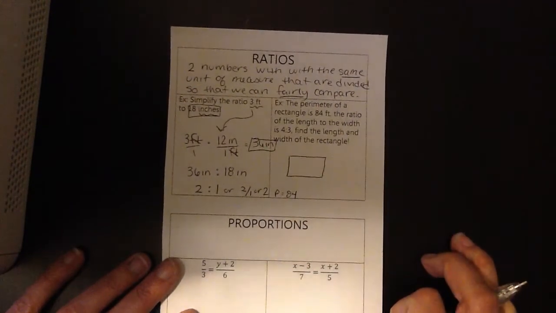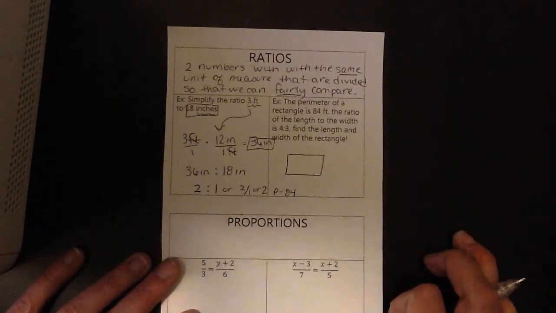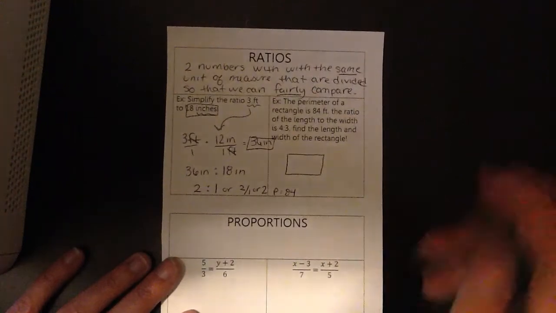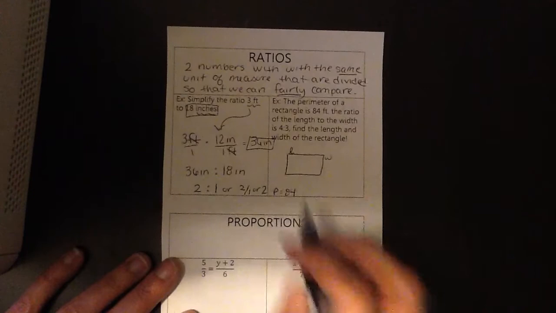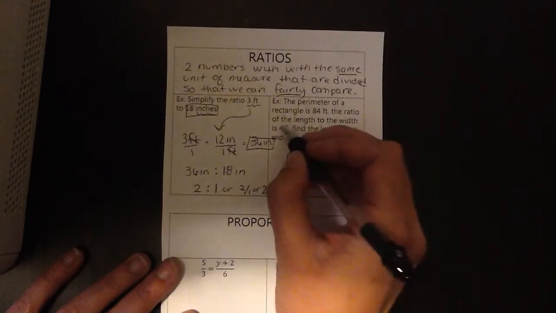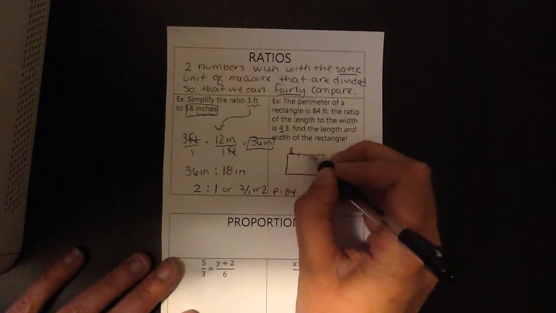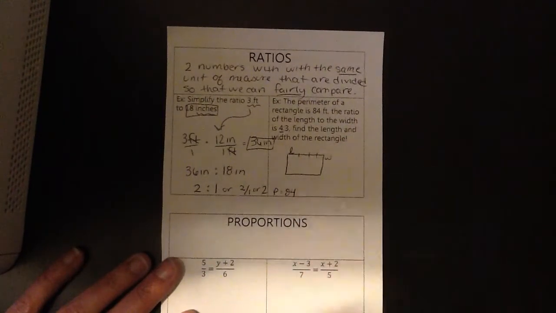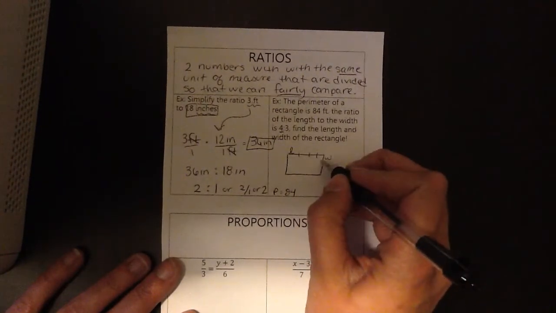We want to talk about the length and the width. They're comparing the length to the width as a 4:3 ratio, which means that if I call this the length and this the width, along the length there are 4 equal parts. So I could divide this equally into 4 parts, which it doesn't look like, but it is. And then the width would have 3 equal parts.